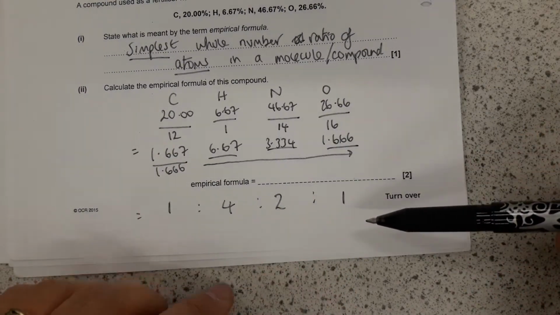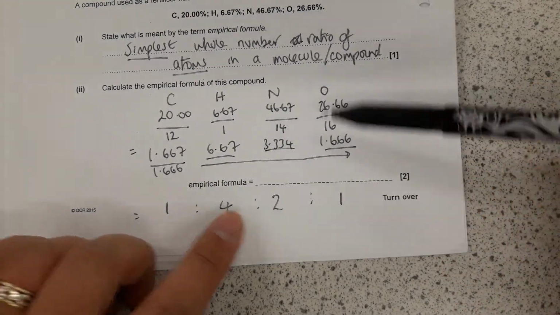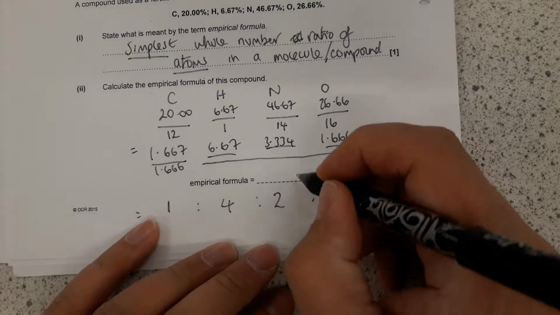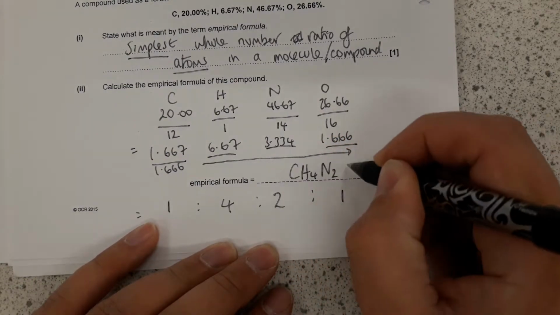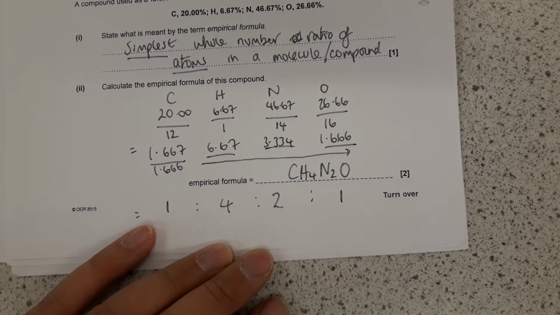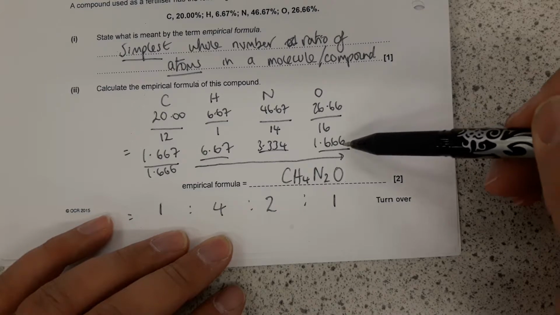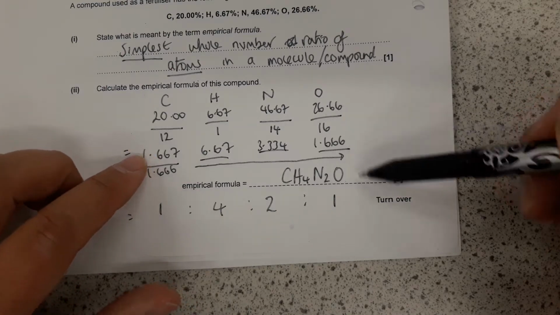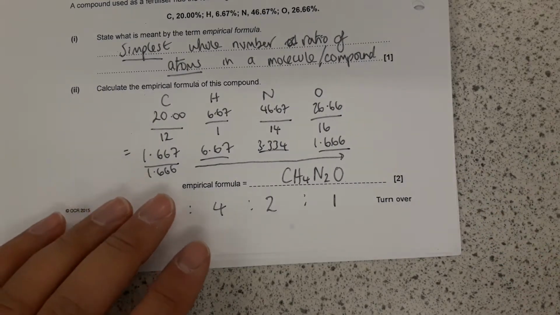Remember, you can't round with these questions. So my answer is CH4N2O. Put on the answer line, CH4N2O for your second mark. So first mark is for either the first bit of the calculation, the workings here, or for your actual answers, moles. And your second mark then is for your final answer.